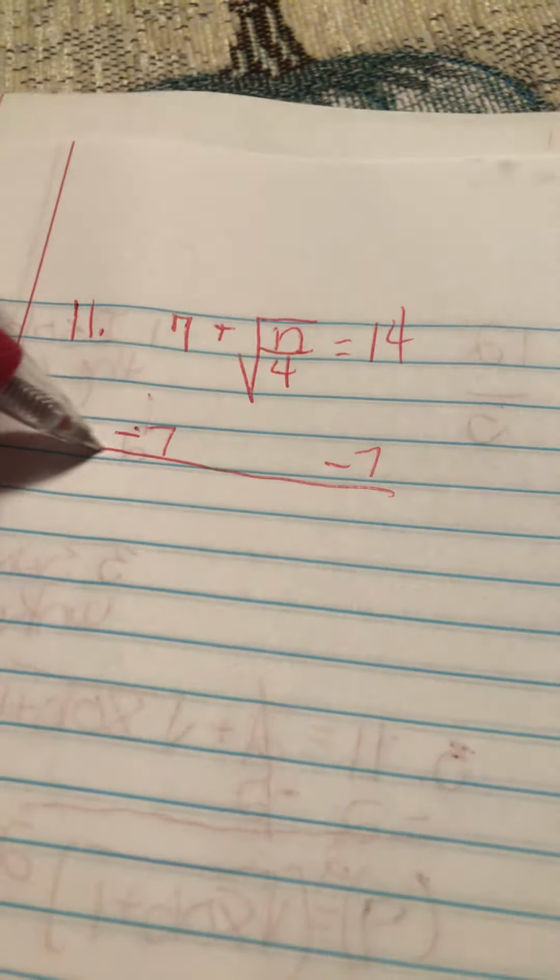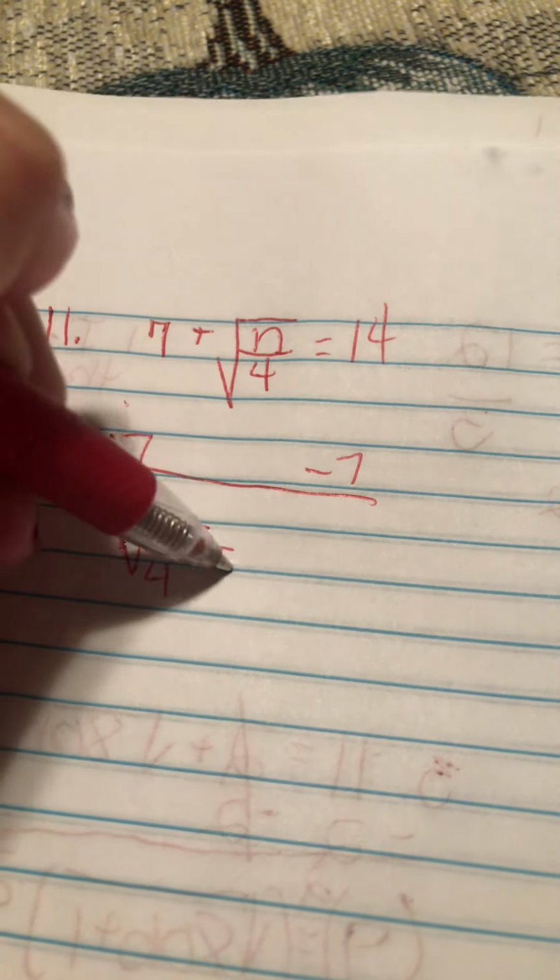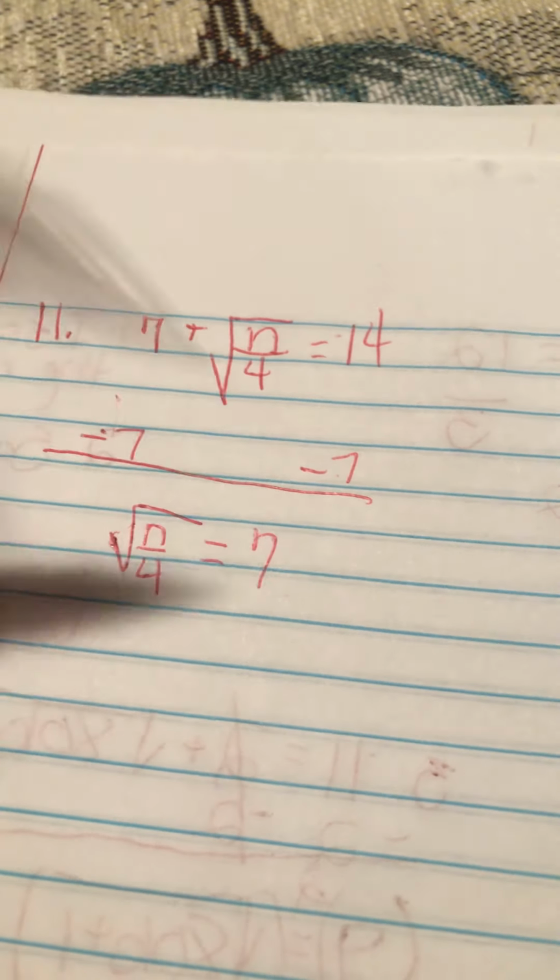I'll go ahead and work number 11 because it does have a fraction in it. So here we have 7 plus the square root of n over 4 equals 14. My first step is we're going to isolate this radical by subtracting 7 from both sides. So now we have the square root of n over 4 equals 7. 14 minus 7 is 7.